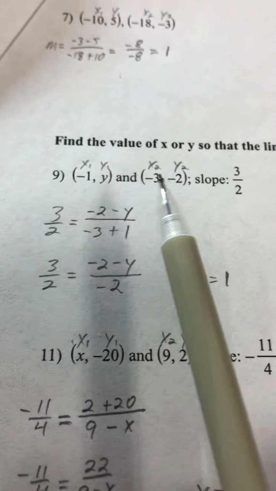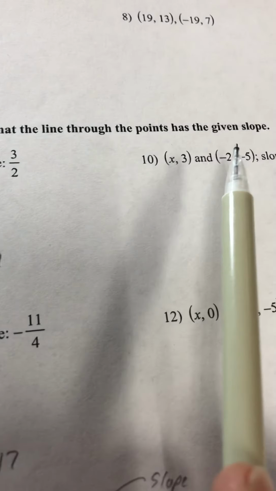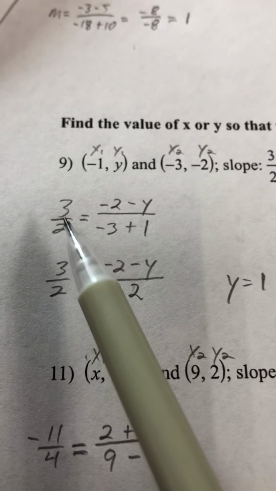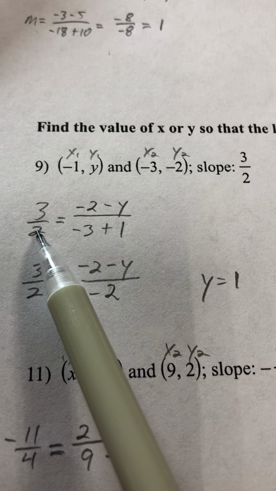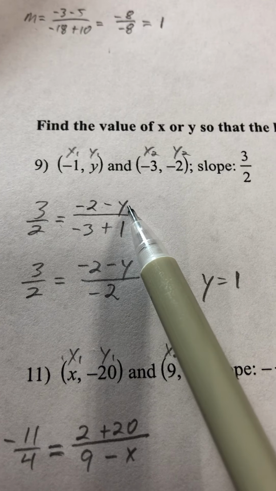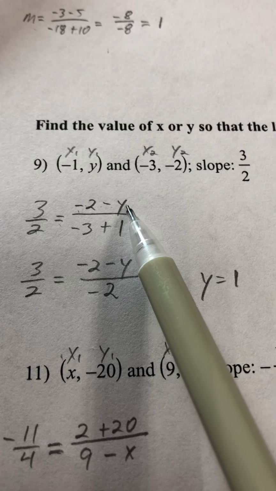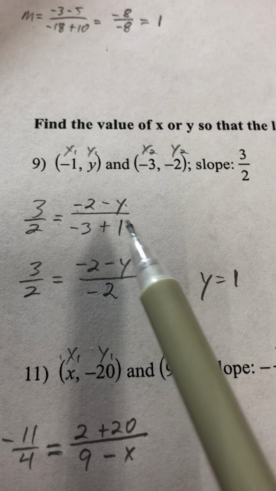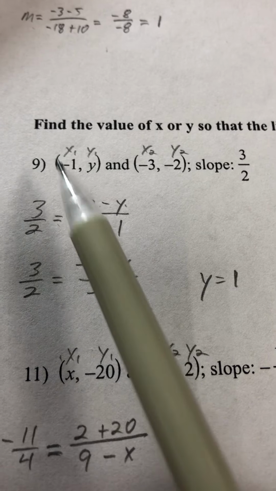Okay, find the value of x or y so that the line through the points has the given slope. I want my slope to be 3/2. Then I have my y2 minus my y1. I don't know what my y1 is. And then I have my x2 minus my x1. Minus the negative is plus.